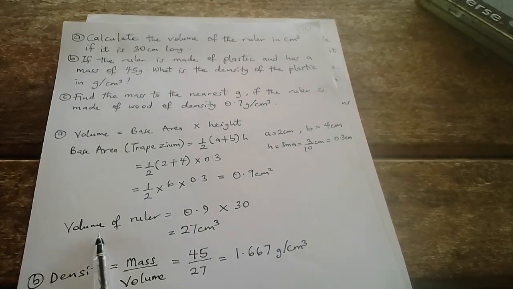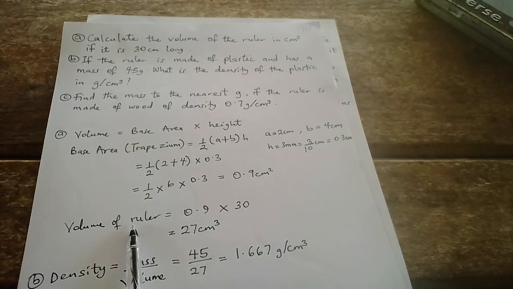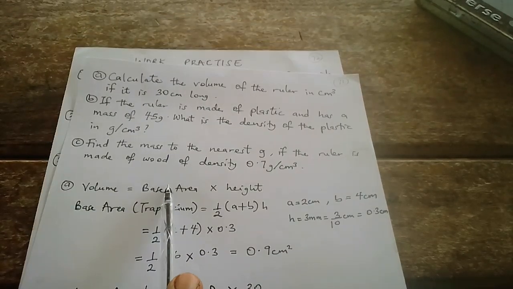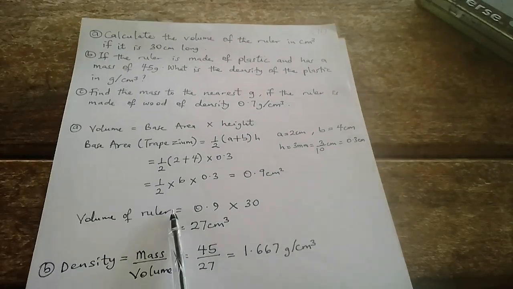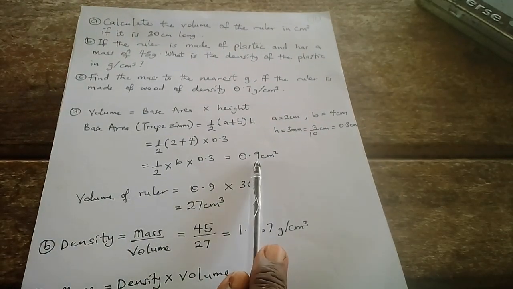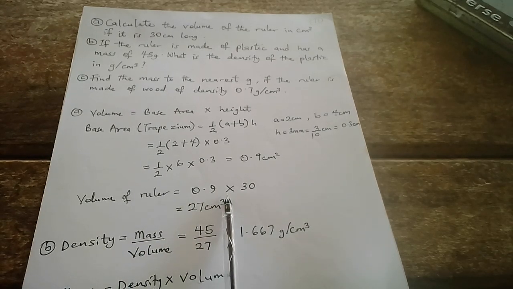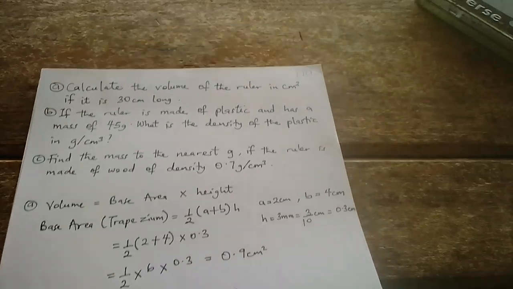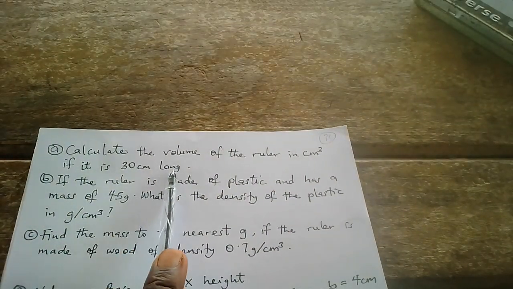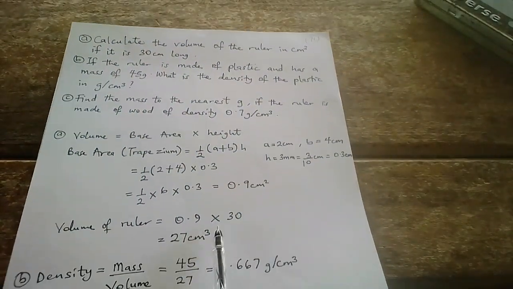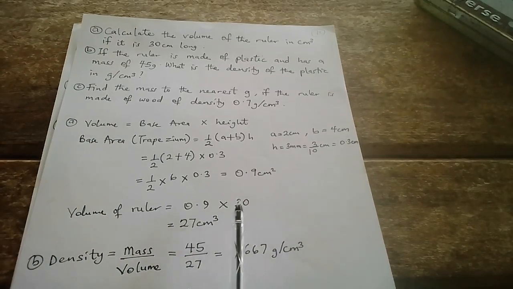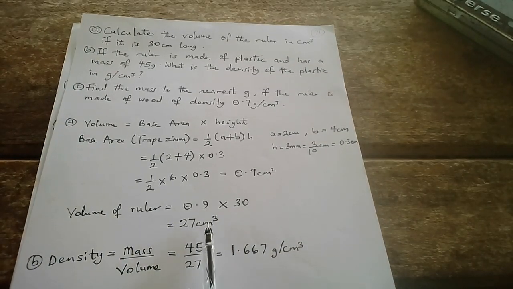And since we know that the solid is a prism, the volume should be the base area times the height. I've calculated the area of the base to be 0.9. Then multiply by the height of the ruler. You are told that the ruler is 30 centimeter long. So you now substitute there. 0.9 times 30 will give you 27 centimeter cube. So the volume of the ruler is 27 centimeter cube.